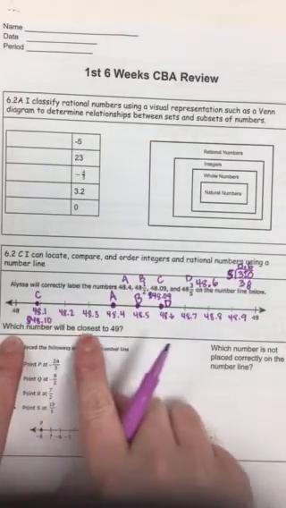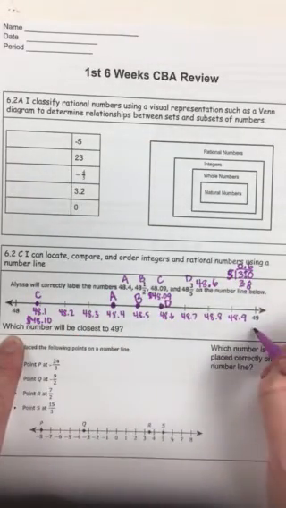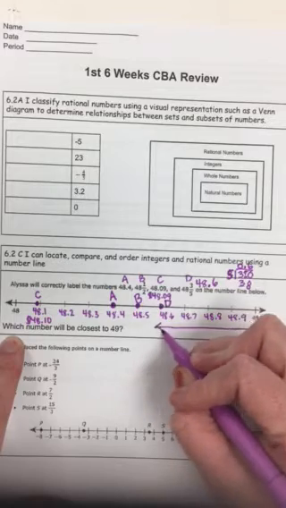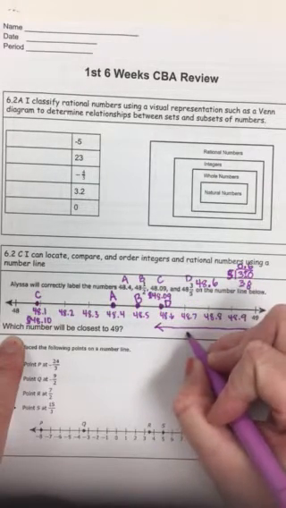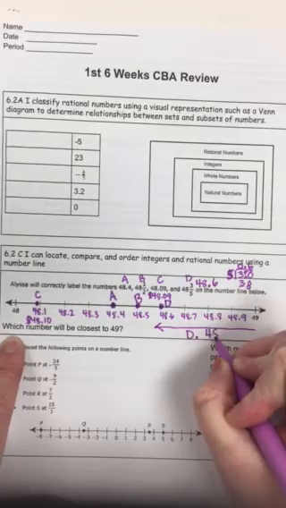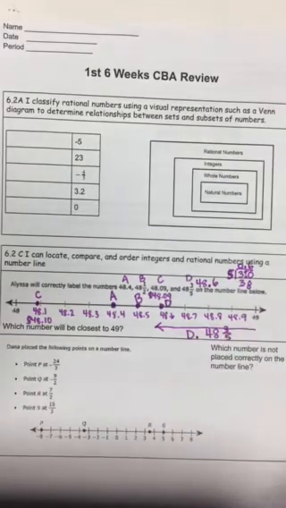So when it says which number will be closest to 49, I start at 49 and I work this way. And when I work this way, the first number that I hit is letter D, 48 and 3/5.